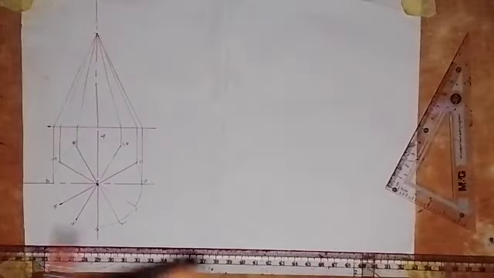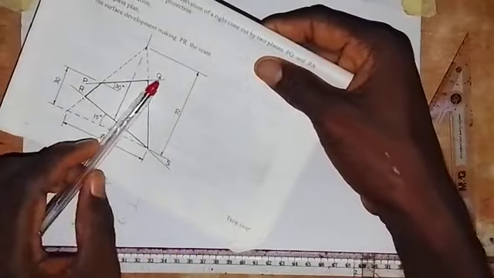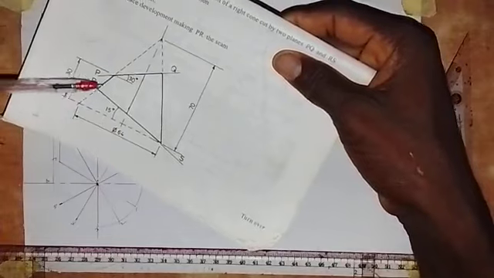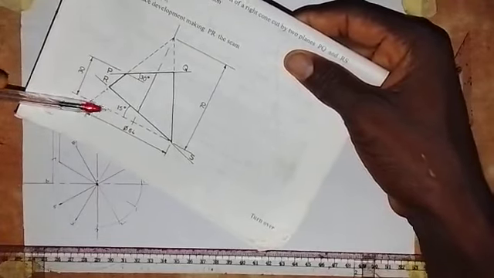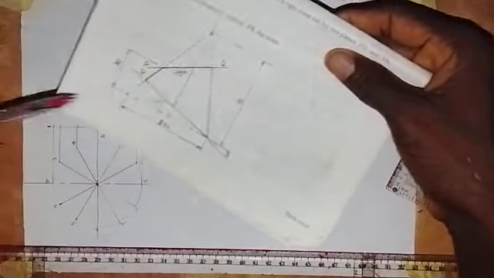So now, let us put the cutting planes as we are given. First of all, we have cutting plane PQ. So this is cutting plane PQ. The distance of this point from the base here is 30 millimeters. The cutting plane is inclined at an angle 30 degrees to the horizontal.